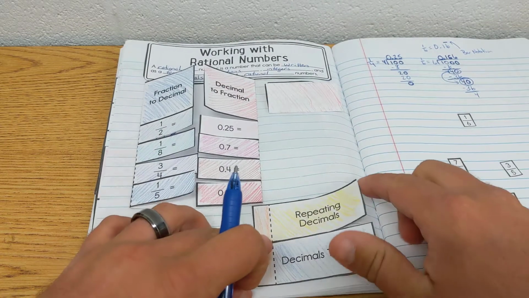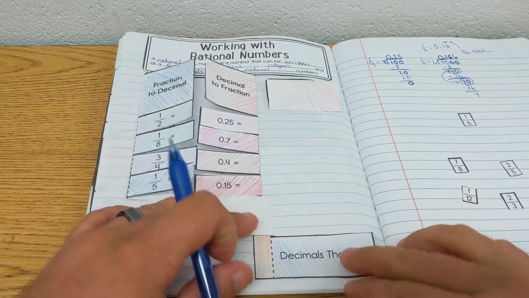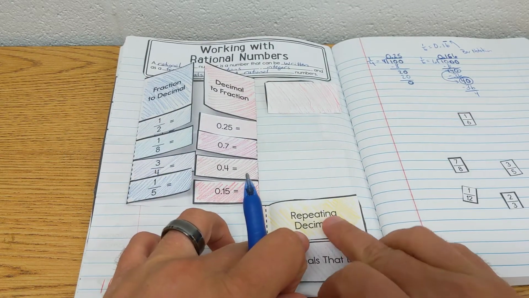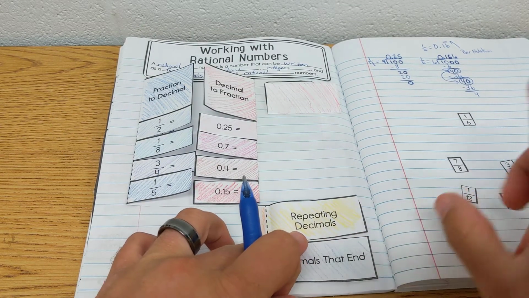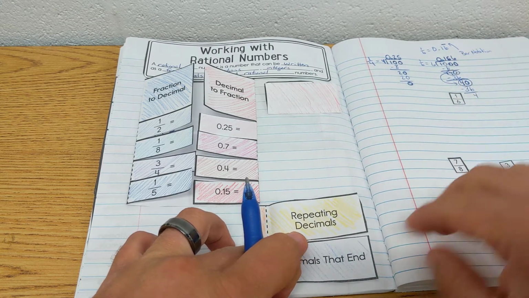So I'm going to come back down here. And 1/6, well, we know from up here that it just keeps repeating.